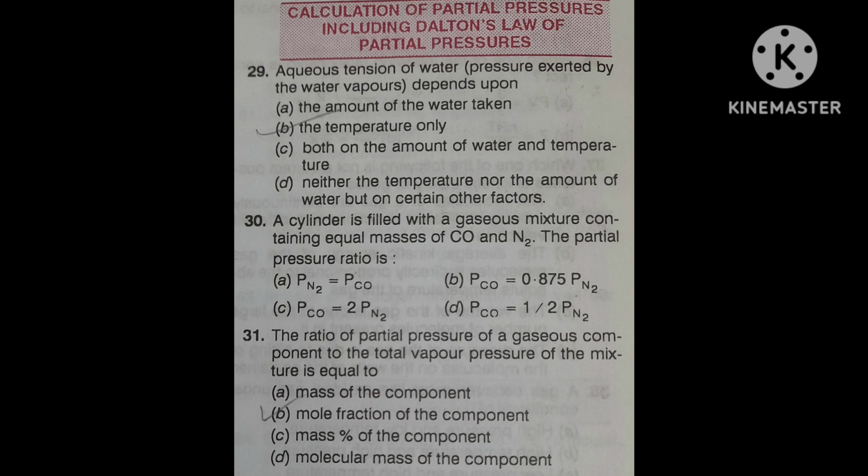Then for carbon monoxide, its weight is not given, only equal mass is given. Then both weights are equal, so we consider W. Then W divided by 28, because for carbon and oxygen, what is the molecular mass? 12 plus 16, 28. Correct? Then you consider N1, the number of moles of CO, equal to W upon 28.